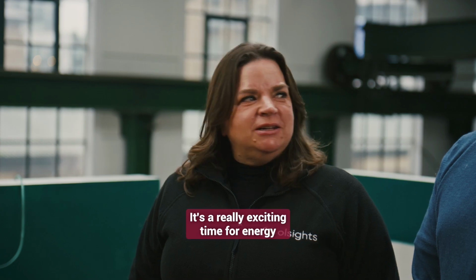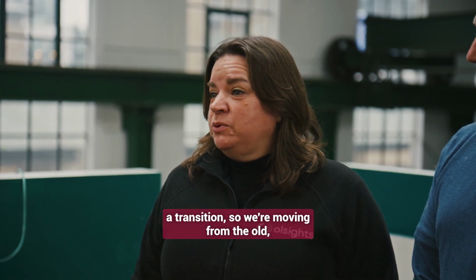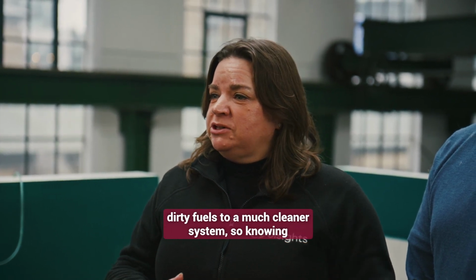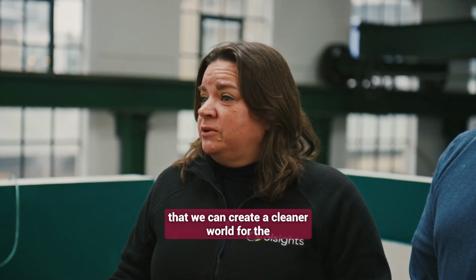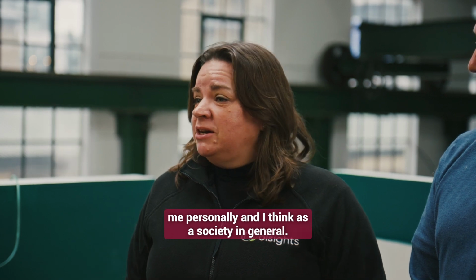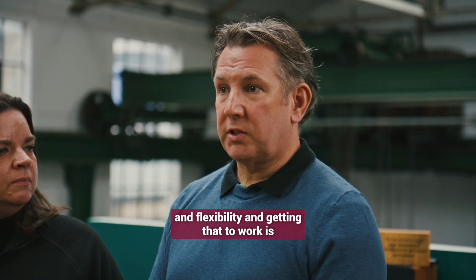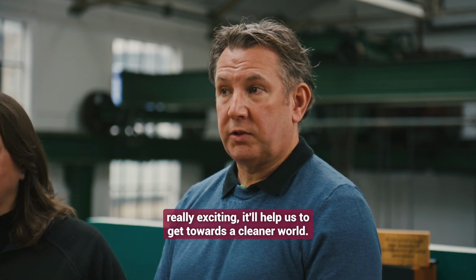technology. It's a really exciting time for energy flexibility at the moment because we are going through a transition. So we're moving from the old dirty fuels to a much cleaner system. So knowing that we can create a cleaner world for future generations is really important for me personally, and I think as a society in general. So the adoption of intermittent renewables and flexibility and getting that to work is really exciting. It'll help us to get towards a cleaner world.